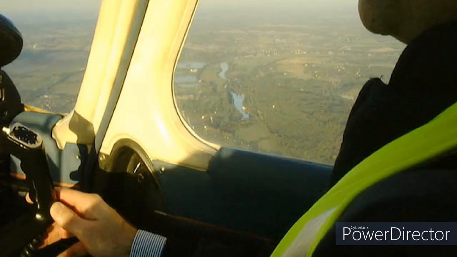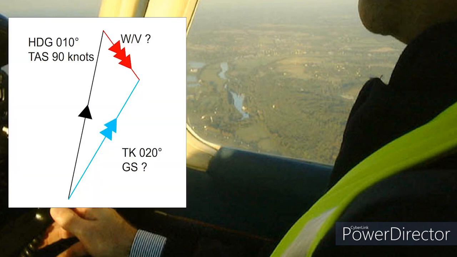Imagine that you are on a cross-country flight using visual navigation methods. You're managing to keep on track, say 020 degrees, by heading left of your desired track, say 010 degrees. Your true airspeed is 90 knots. You're aware that the heading you're flying in order to stay on track is not the heading you calculated during your flight planning.